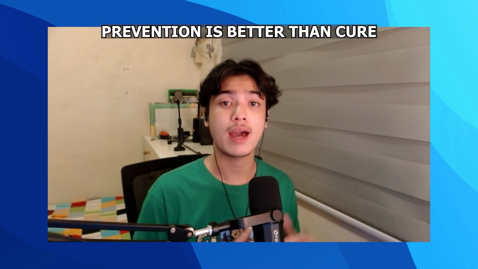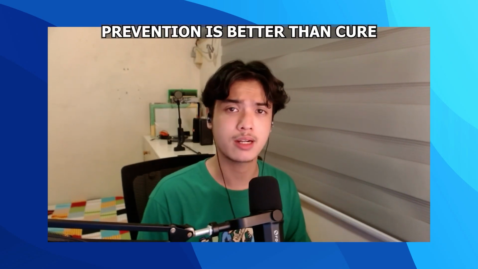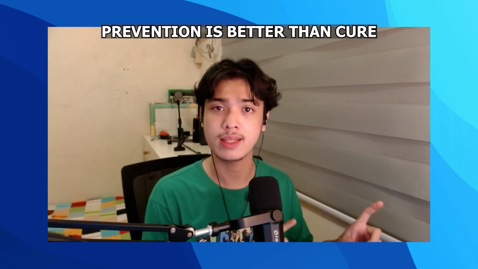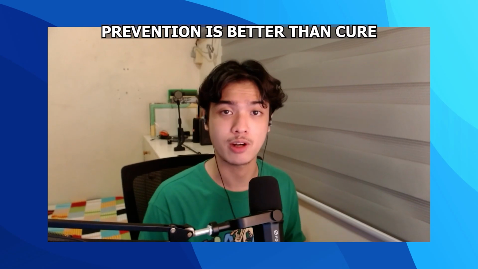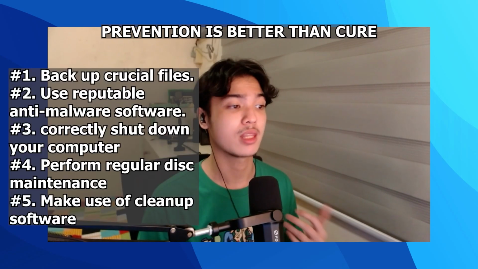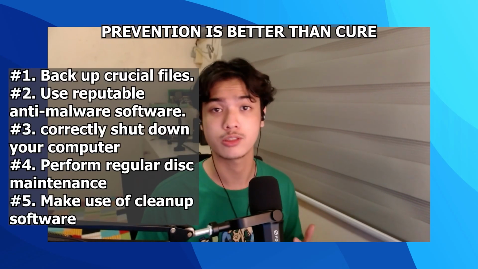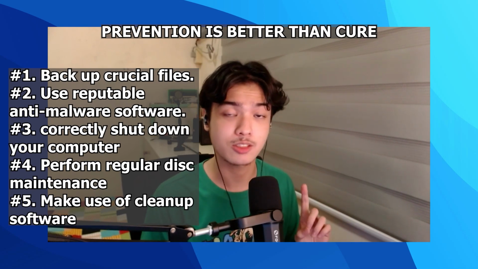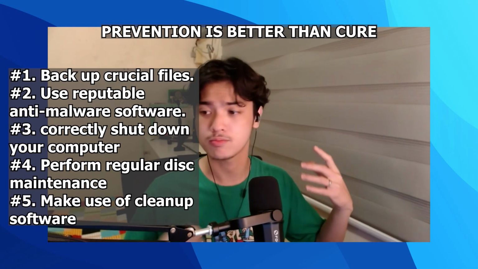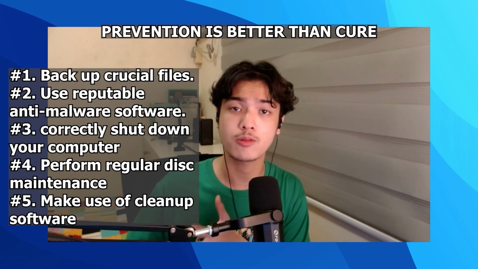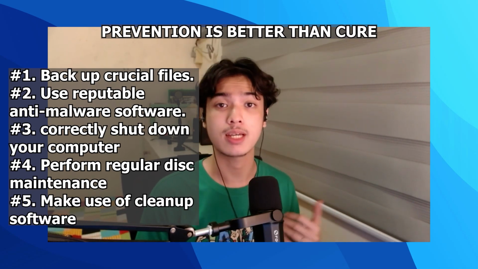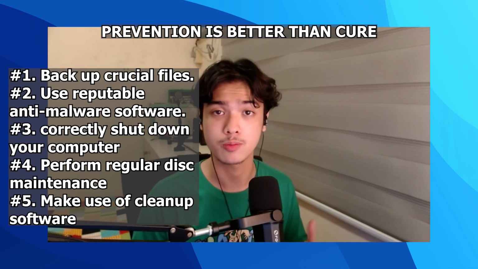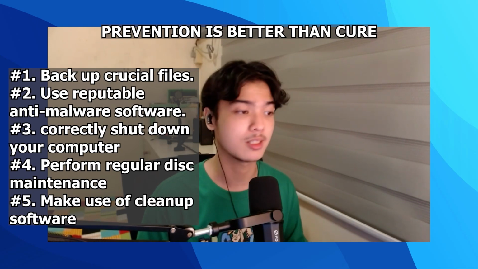But yeah, we do have that saying that prevention is better than cure. So what can you do to prevent some of those failures and corruption on your system drives or operating system? First one is, of course, back up your crucial files. That is one of a big help, especially when your drives get corrupted or whatever, then you will still have access to your important files. Save them to external hard drives, save them on other computers, or even on the cloud.